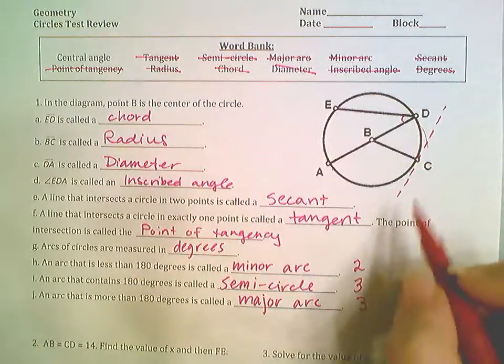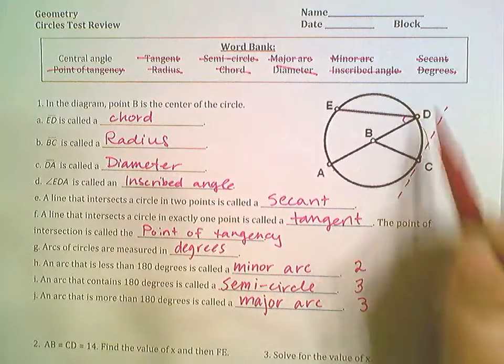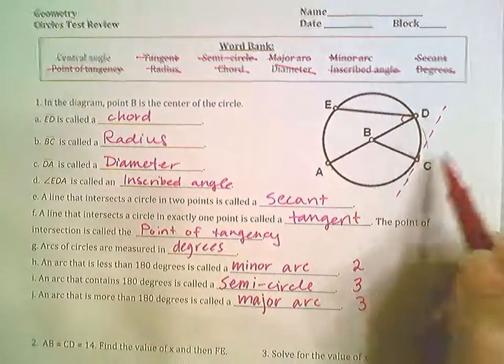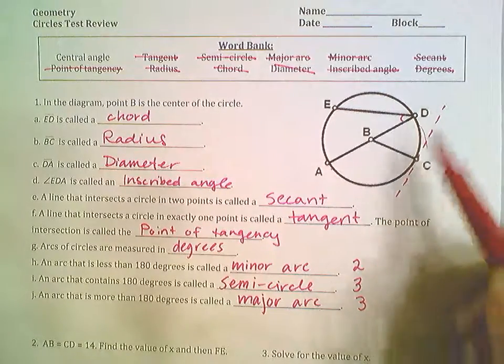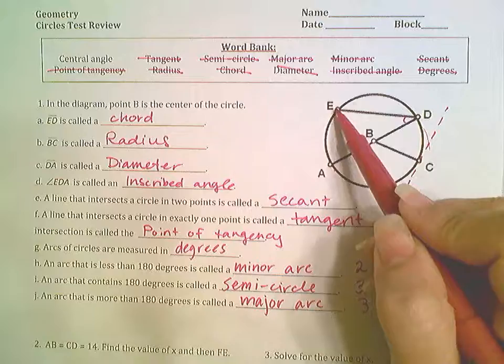When you're naming them, you need to make sure that you're moving in one direction so that we follow it around, and either side should be the endpoints. Another major arc would be AEC.